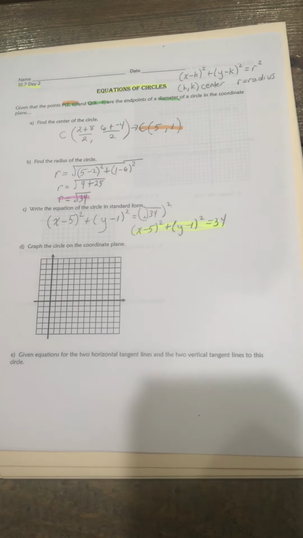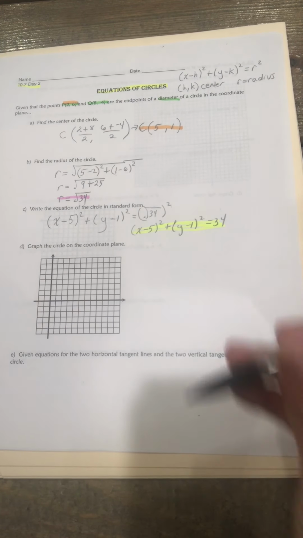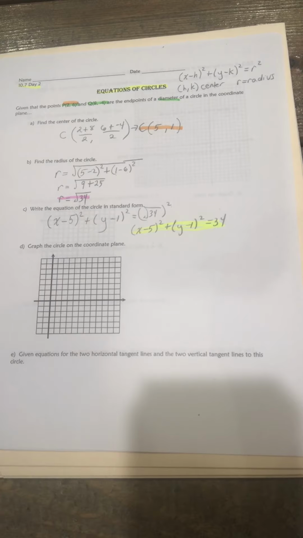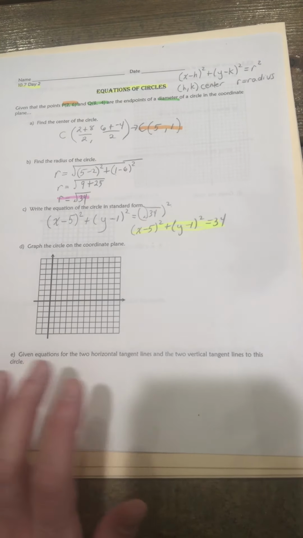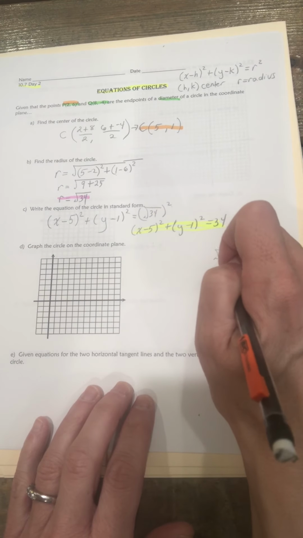Okay? Now let's take a look. It says graph the circle on a coordinate plane. And we talked about this yesterday. We talked about how to graph a circle. And a radius of square root of 34 is a little tricky.